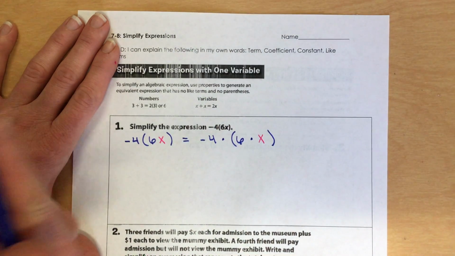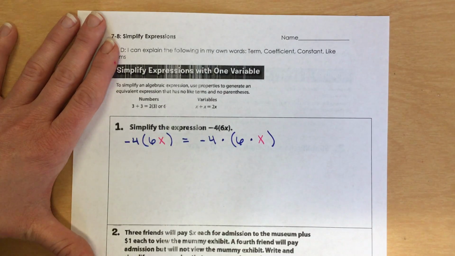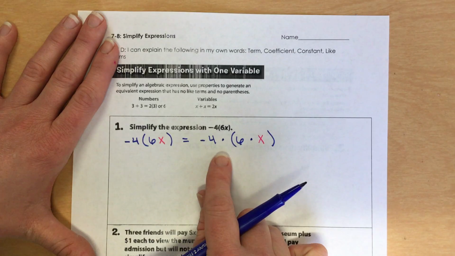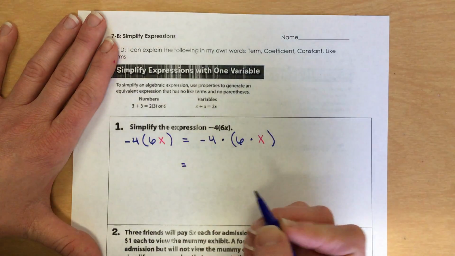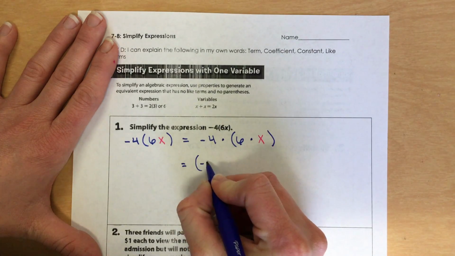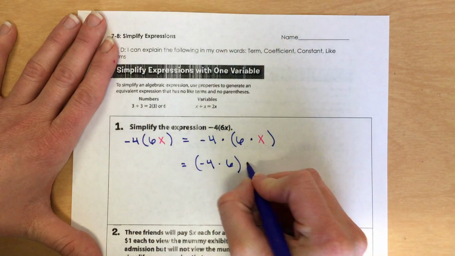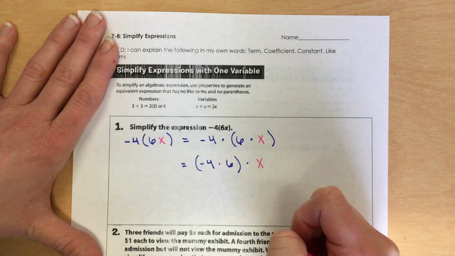Okay, now can we regroup our numbers using the associative property so that we have like terms? Meaning I have integers here, and then I have one variable. So I can regroup them in my parentheses so that way I have my integers together and then my variable. Okay?